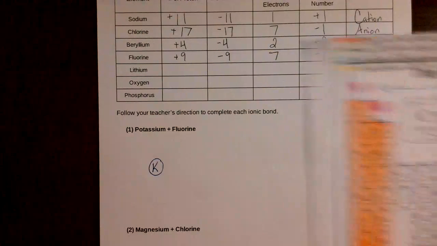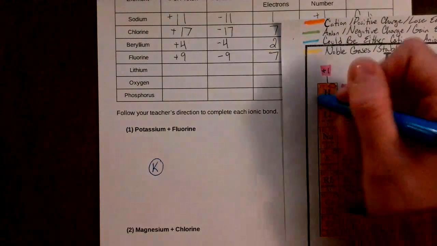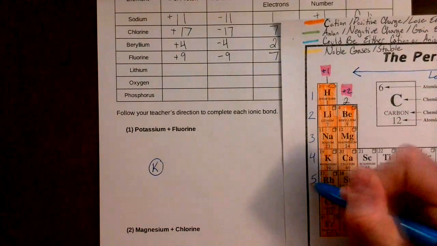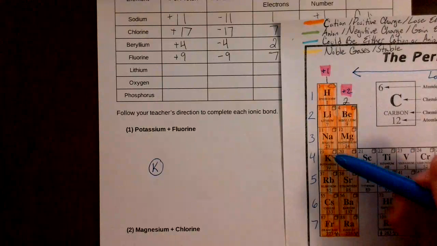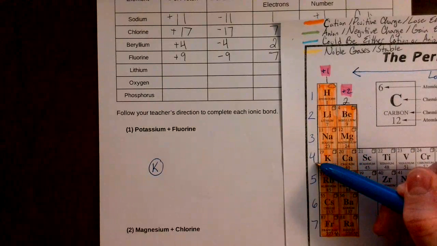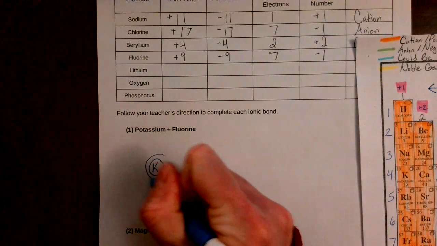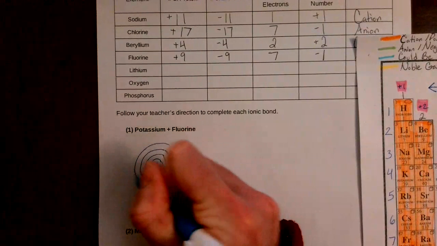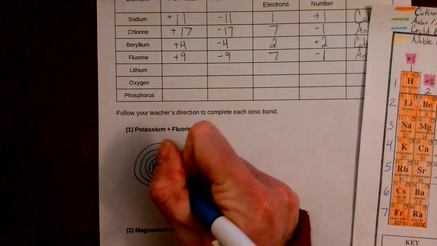Okay, and I also like to remind you that on your periodic table, yours may have it, there are period numbers off to the side. There are 7 periods on the periodic table. They tell you how many orbitals or circles you need to draw. So potassium is in period 4, so I will have 4 orbitals to begin with. So I've got 1, 2, 3, and 4.